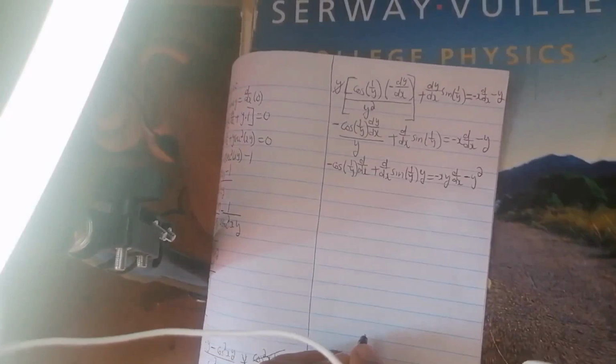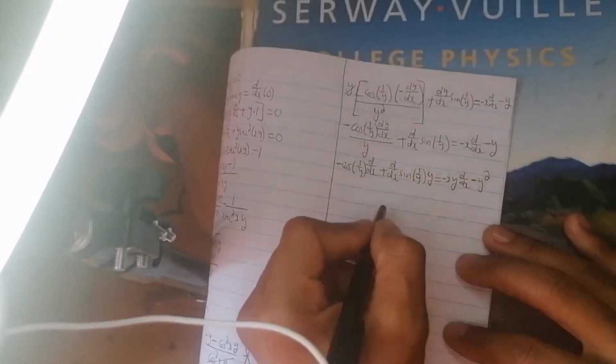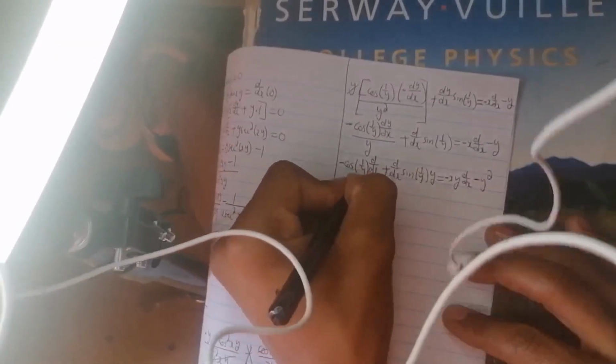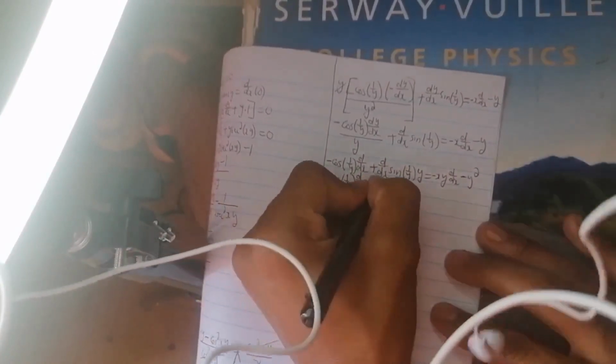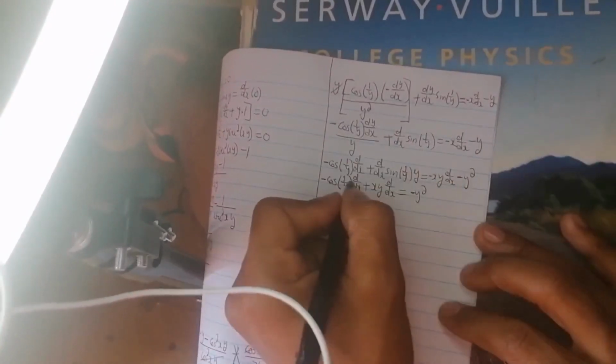And then from there, what is it that I can have? I can group the like terms. I can take this to the other side. Minus cos 1 over y d over dx plus xy d over dx minus y squared.